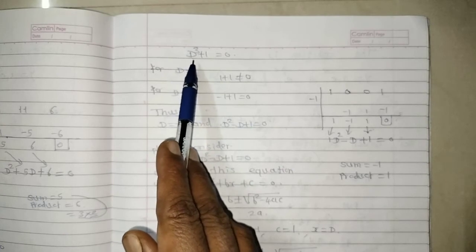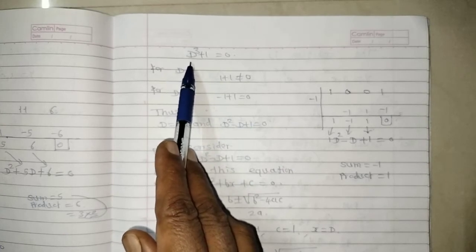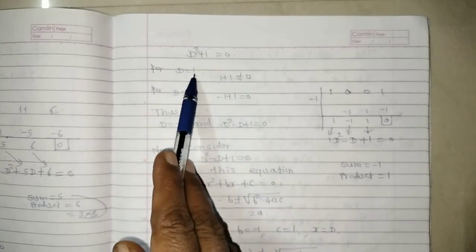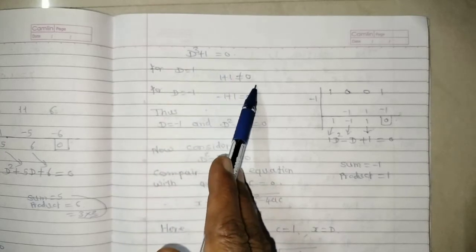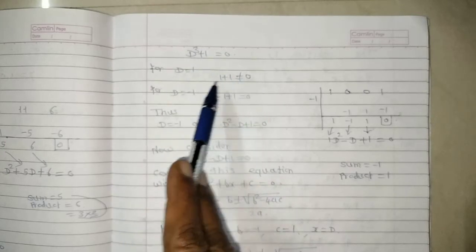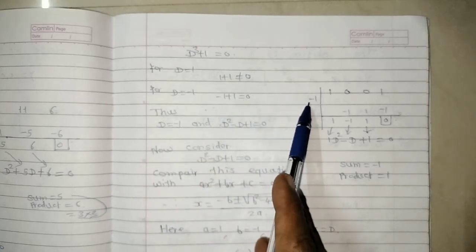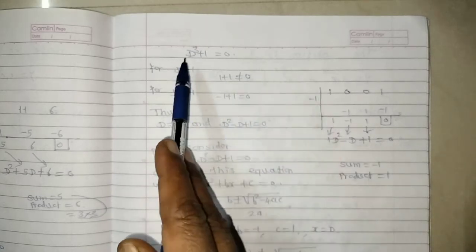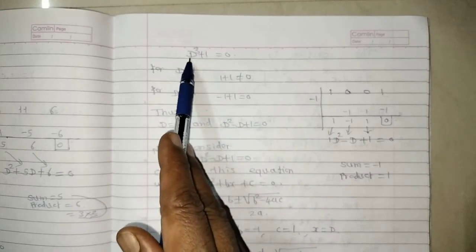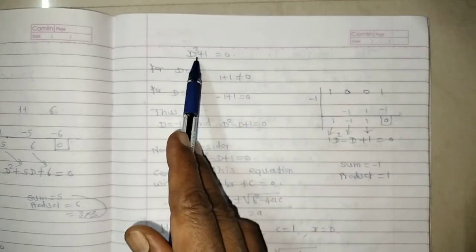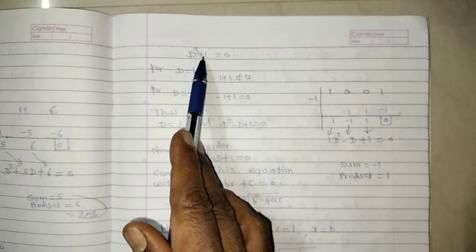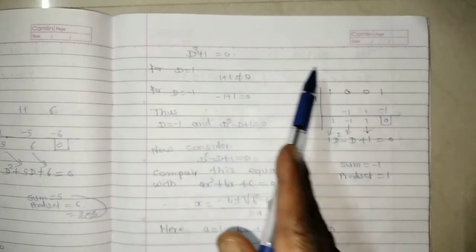Again we use the method of synthetic division. For D = 1, the equation is not satisfied since 1 + 1 is not equal to 0. For D = -1, the equation is satisfied. So we take -1 and we write the coefficients of this equation. The coefficient of D³ is 1, the coefficient of D² is 0, the coefficient of D is 0 and the constant term is 1.